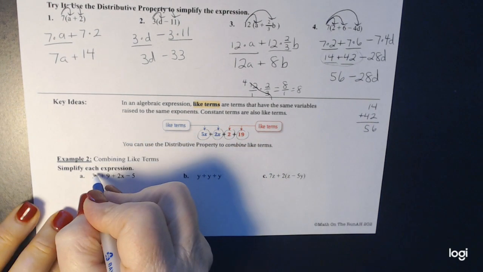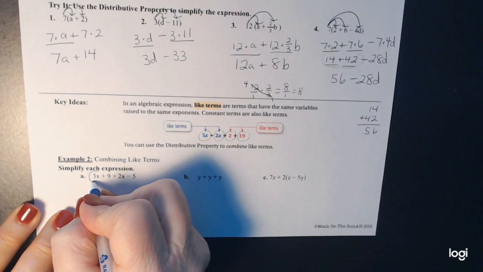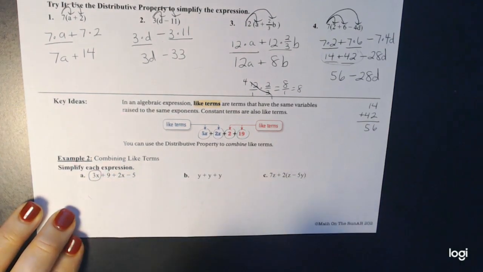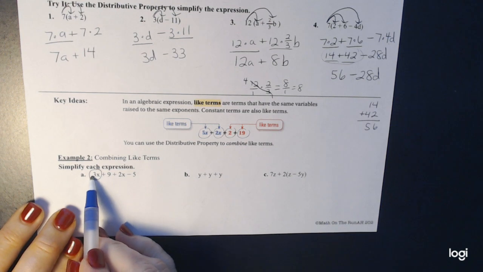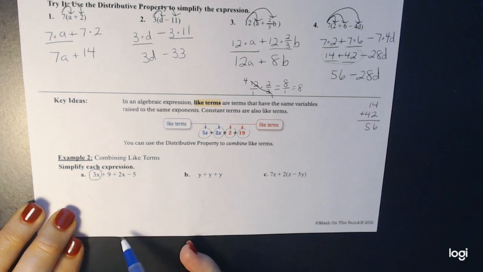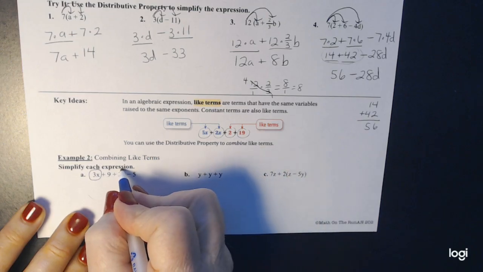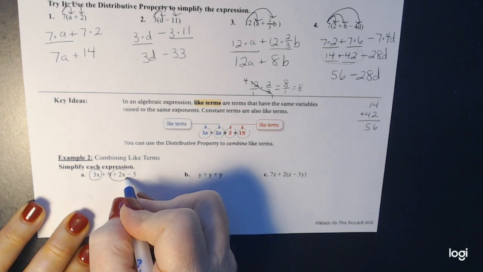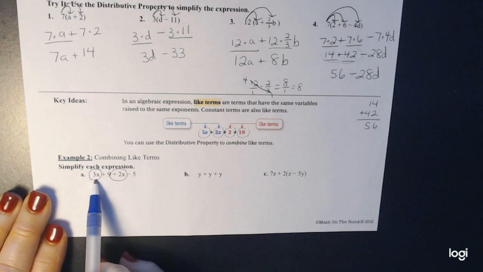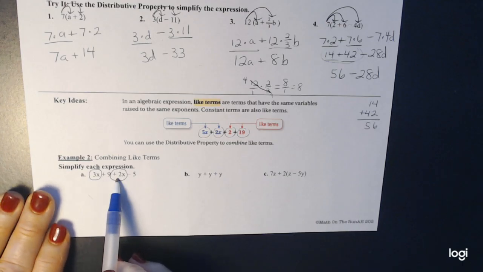Well, I see an x here, so I like to circle that. That's a 3x. There's no symbol in front of my 3x, so I don't have to circle it. I see an x here, so I'm going to circle it. Plus, I have to circle what's in front of it, which is the plus. That helps me know I'm going to combine 3x plus 2x.